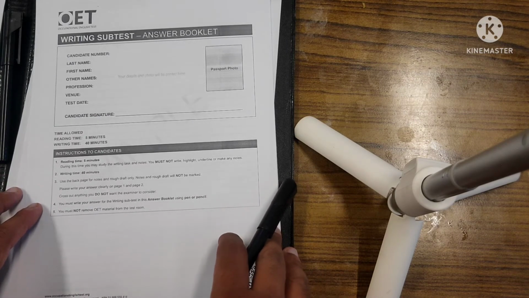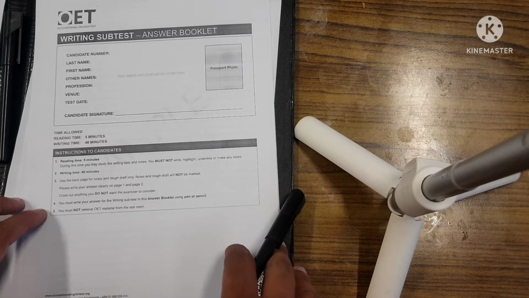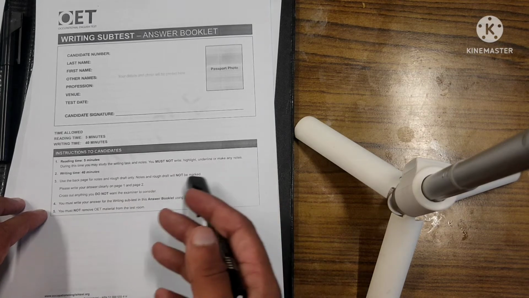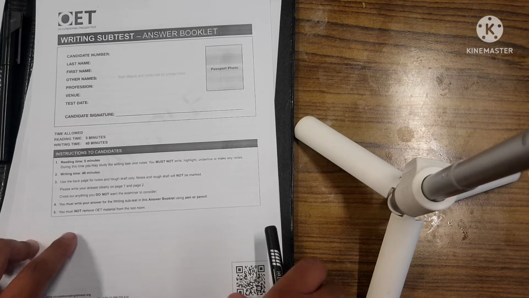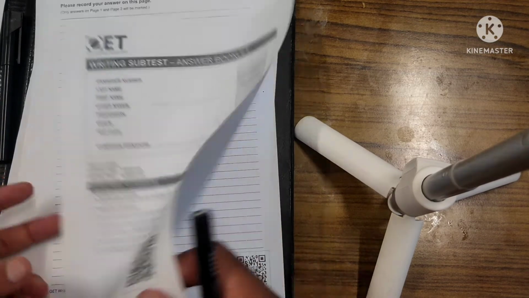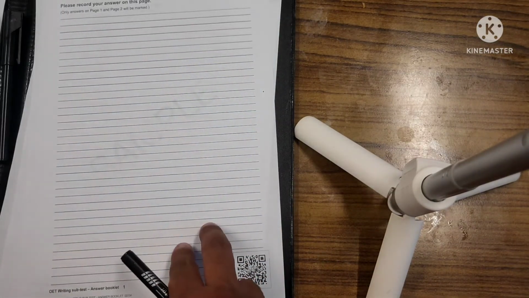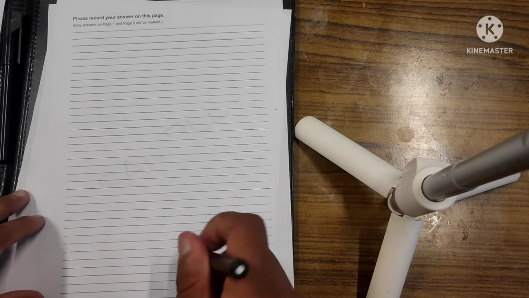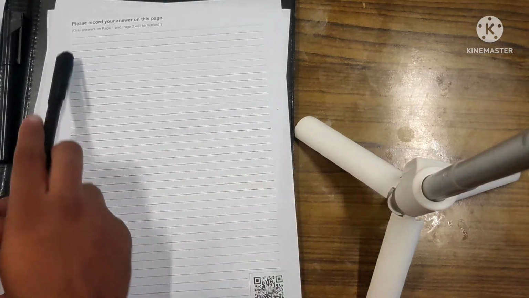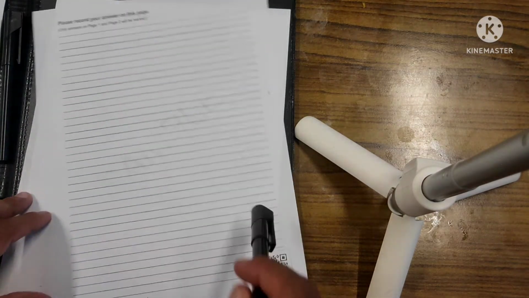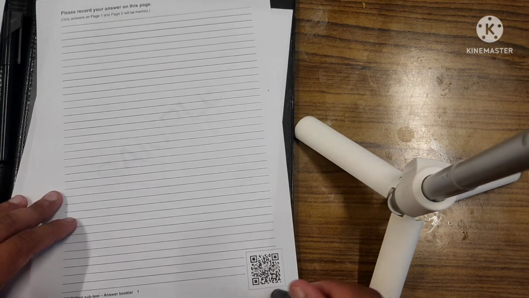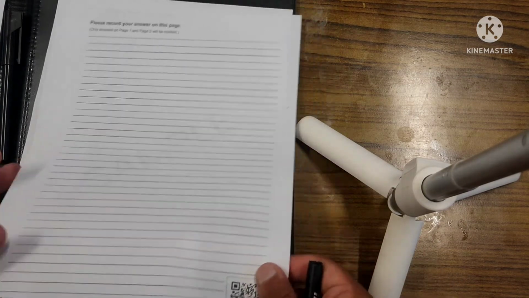We have 4 pages of the booklet, with the first one being the introductory page, which we have already discussed, which includes the biodata portion, the instruction portion and a QR code at the bottom. After that you have the second page of the answer booklet, which is marked as page number 1, and this is where you'll start writing your letter, as it says that only answers on page 1 and 2 will be marked.